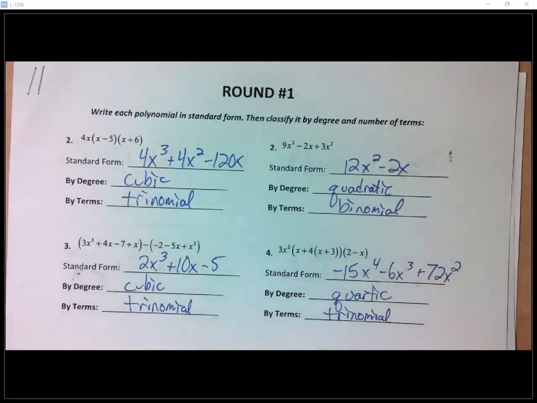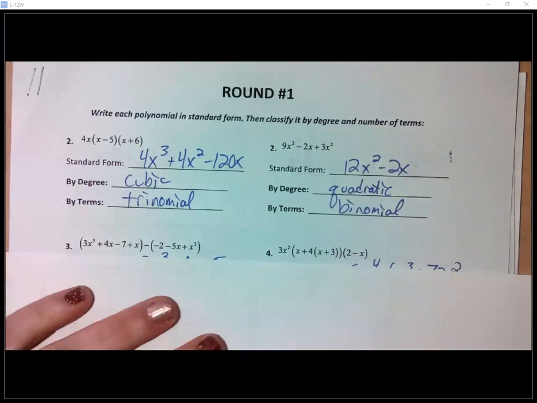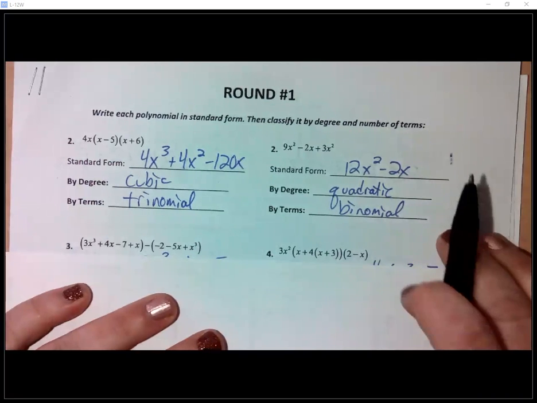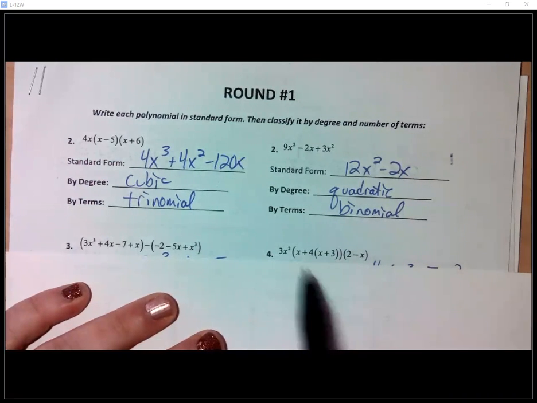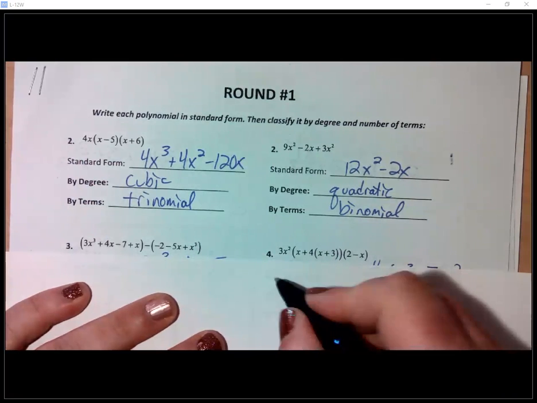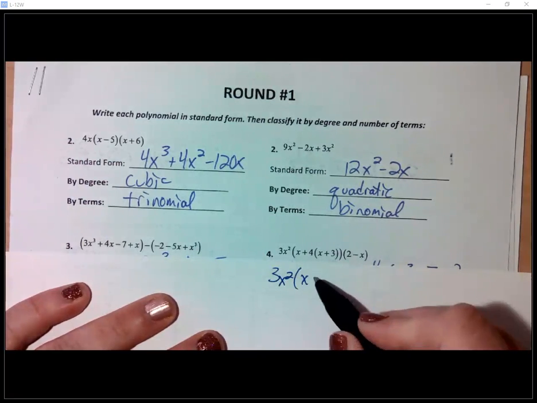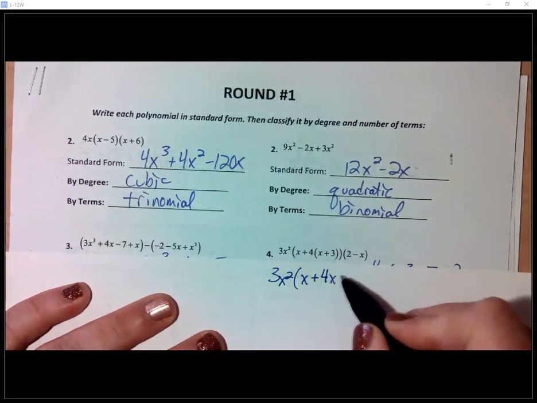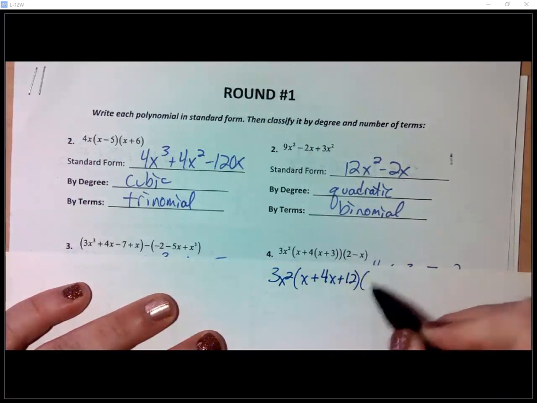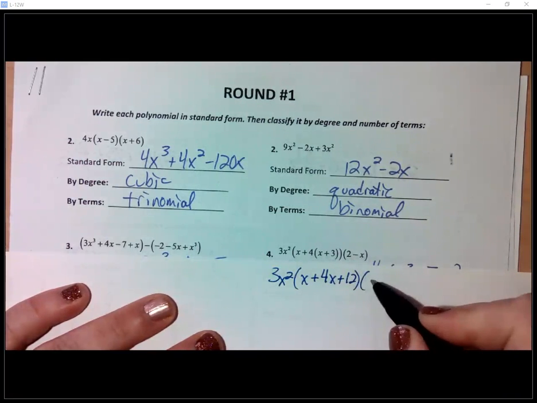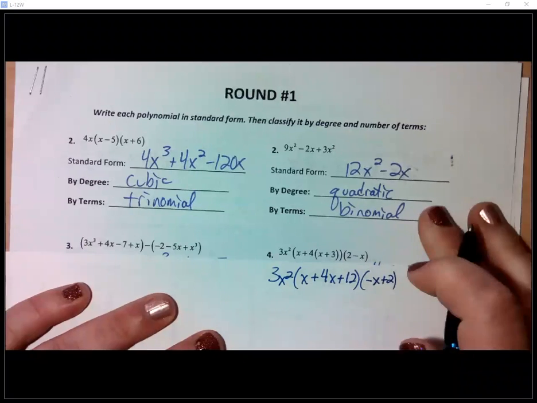So number 4, I've got some parentheses inside parentheses. The first thing I'm going to have to do is distribute that 4 in there. So I'll have 3x squared x, and now let's distribute that 4. So that'll be plus 4x plus 12. I'm going to flip that around because I can't stand having the x second, so I'm going to write it as negative x plus 2. You don't have to do that, but personal preference.